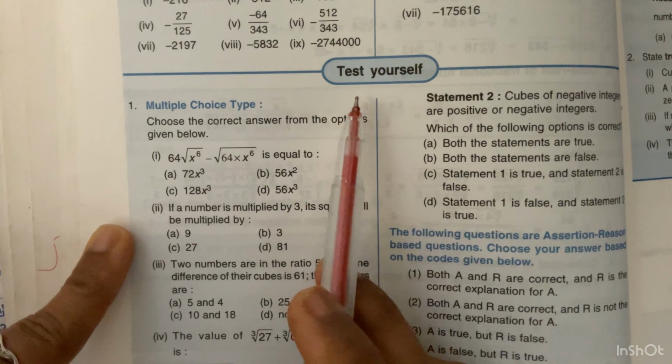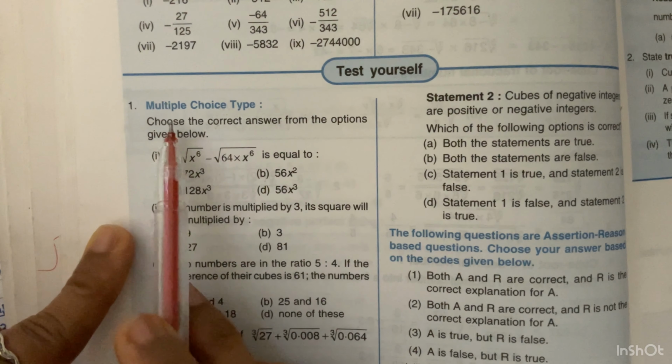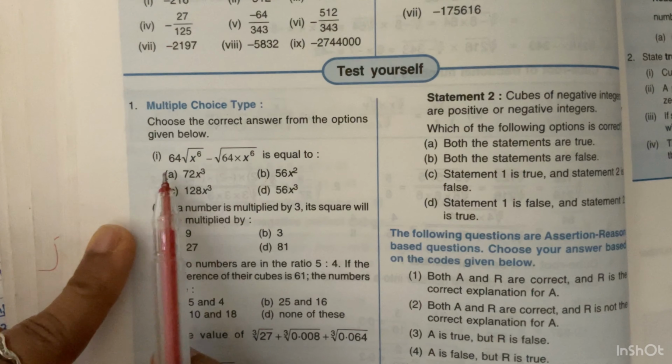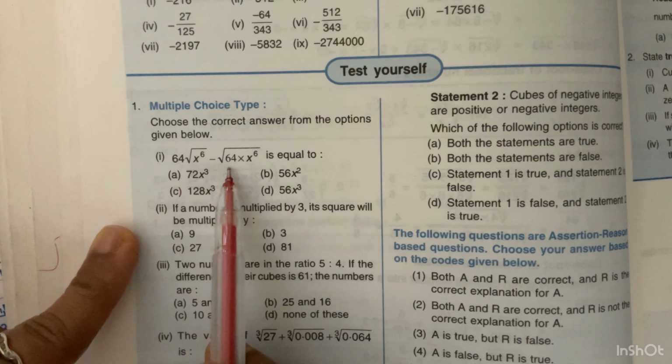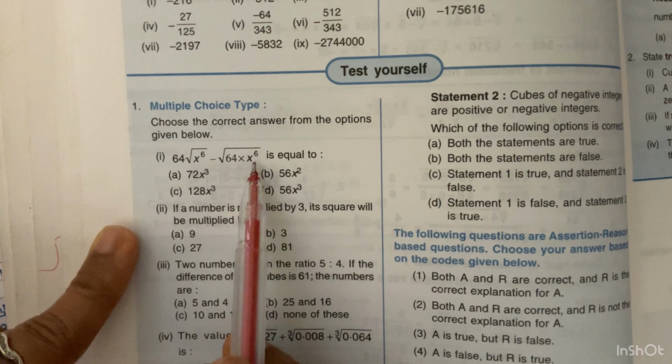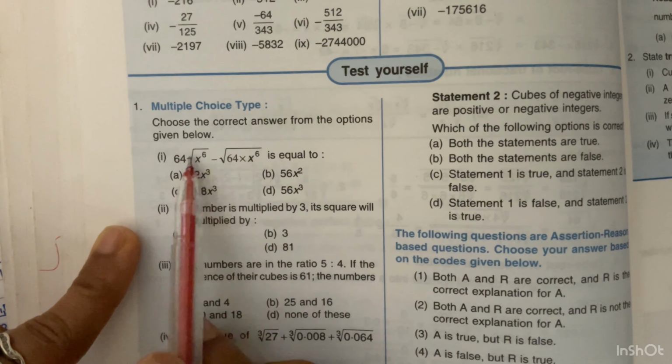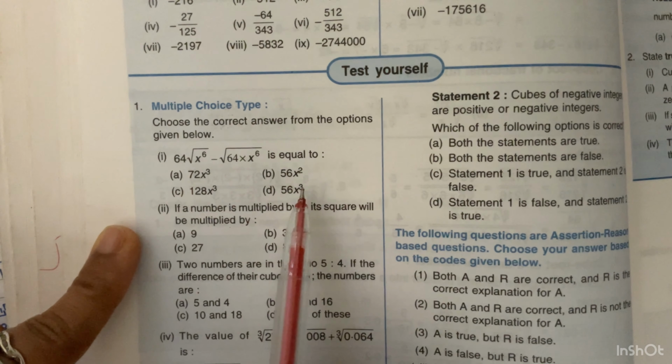In this video, let me start with test yourself. The first one is multiple choice type. The first question is: 64 square root of x raised to the power 6 minus square root of 64 into x raised to the power 6 is equal to. So we need to simplify this to get the answer here.